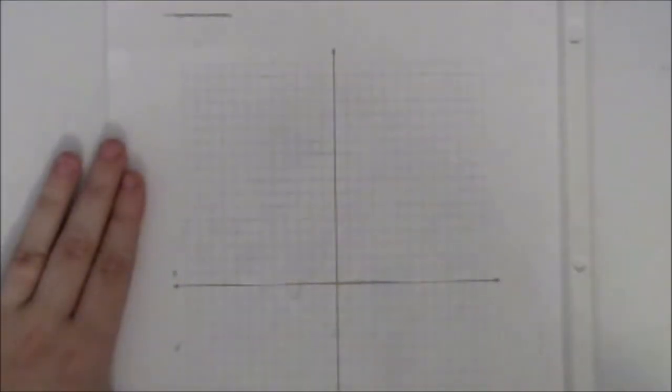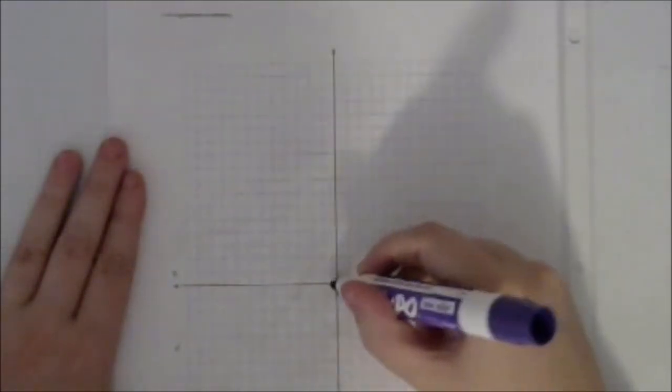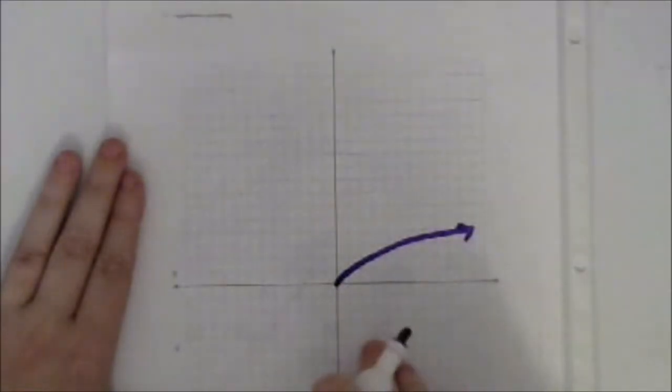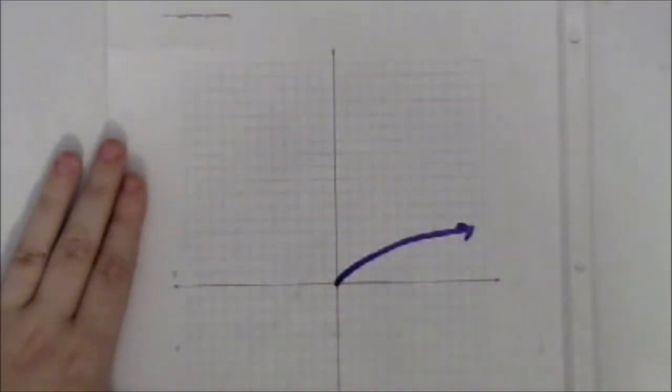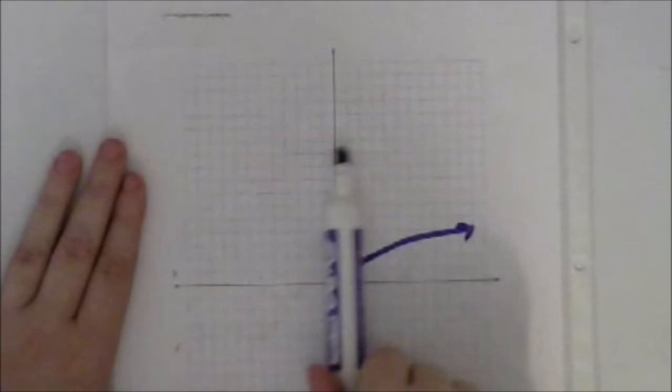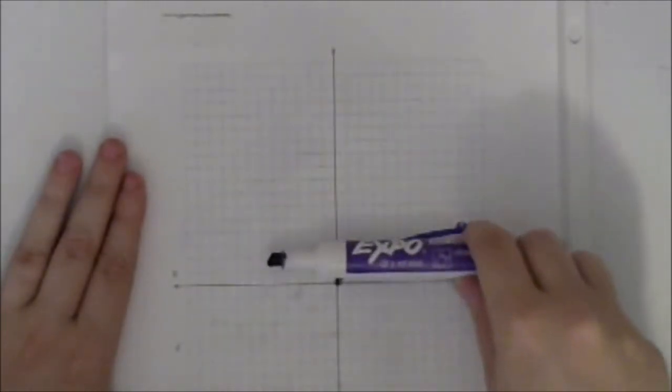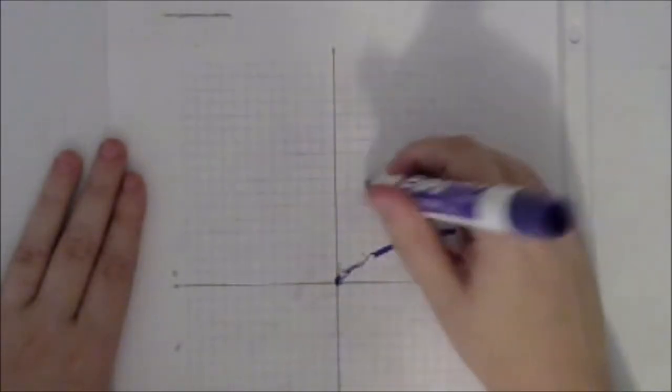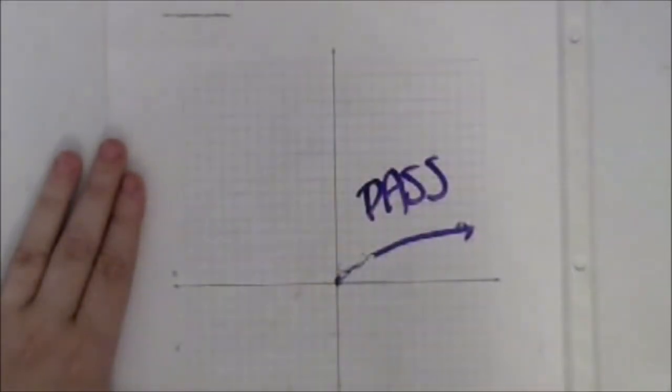Speaking of the square root function, let's take a look at example 2 in the notes, which happens to be the square root function. Is this function invertible? It's a function because it passes the vertical line test, and it's an invertible function, or a one-to-one function, because it does pass the horizontal line test.